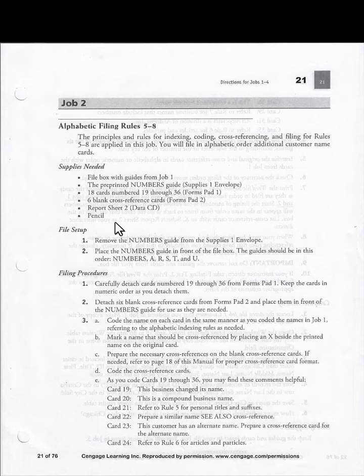We all will. As far as the file setup is concerned, you should already have A, R, S, T, and U from job 1 and all the records that went with job 1. And you're going to take the numbers guide and add it to the front of those. Now, what I'm going to do with this next video is to start you on number 3E, and I will go through each of these records and explain how you will code those correctly.